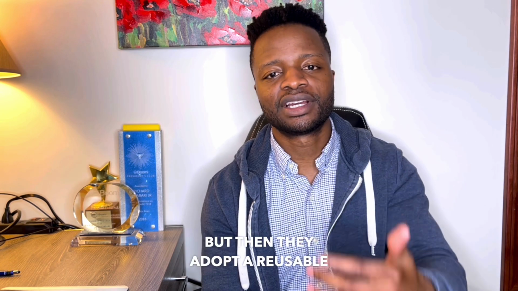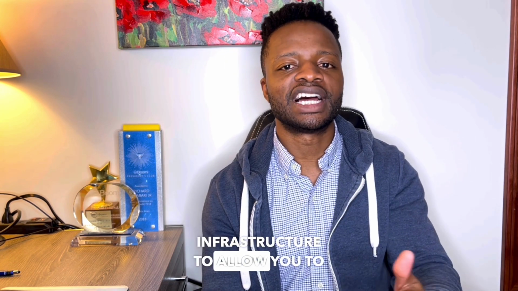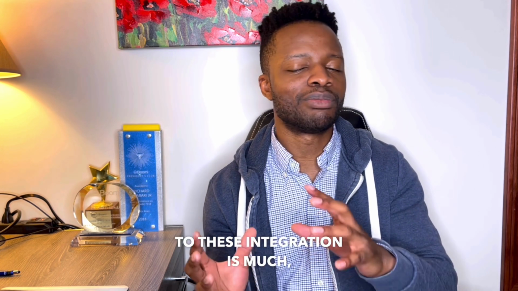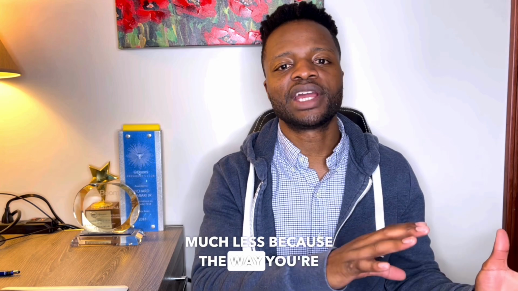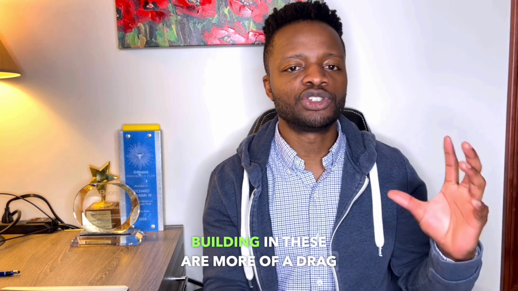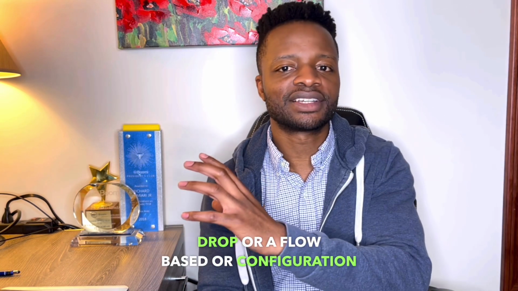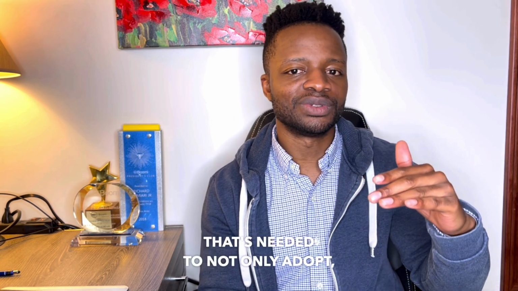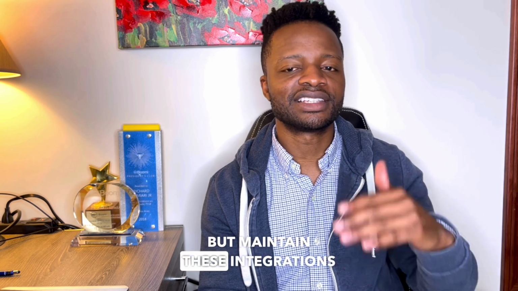So, the benefit of tools like Boomi or iPaaS technologies is that they reduce the barrier of entry not only to creating integrations, but then they adopt a reusable infrastructure to allow you to scale. So complexity when it comes to these integrations is much, much less because the way you're building in these is more of a drag and drop or a flow based or configuration based approach. So the skill set that's needed to not only adopt but maintain these integrations is vastly reduced.